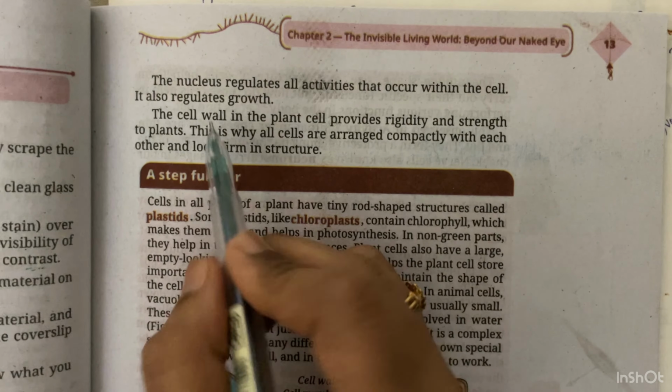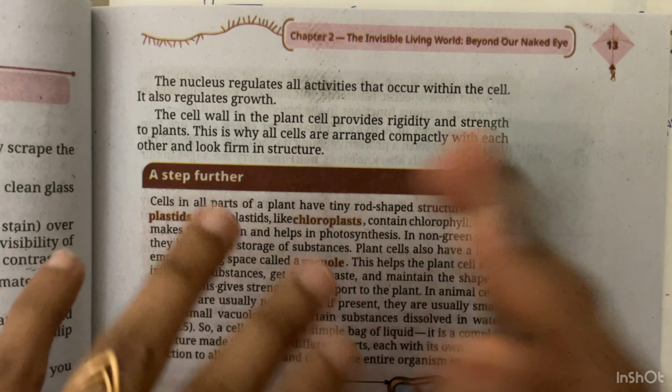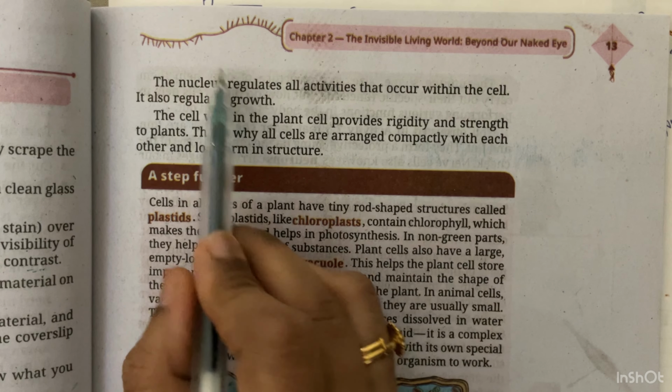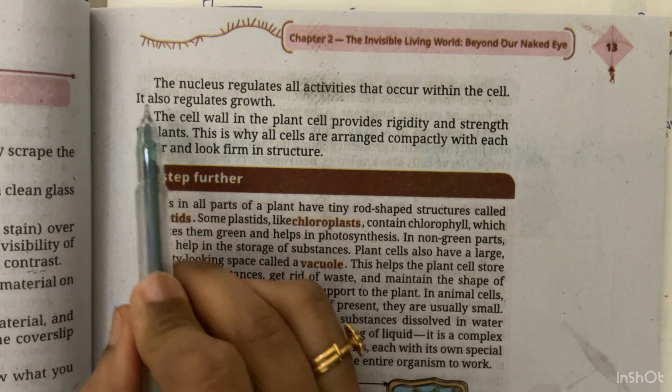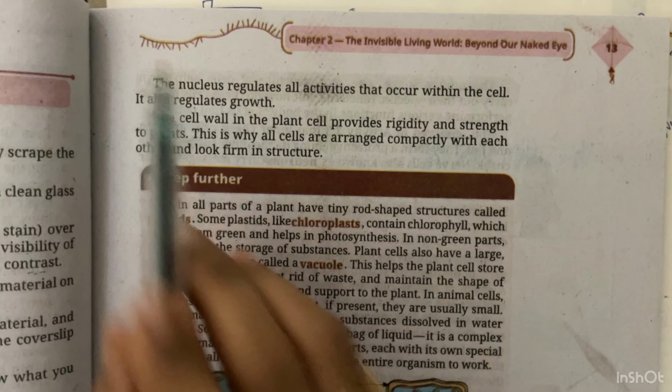Now we will go to the next one, that is the nucleus. The nucleus regulates all the activities that occur within the cell. Whatever activities are happening in the cell, the nucleus is regulating them, and it also regulates growth. This is the function of the nucleus.